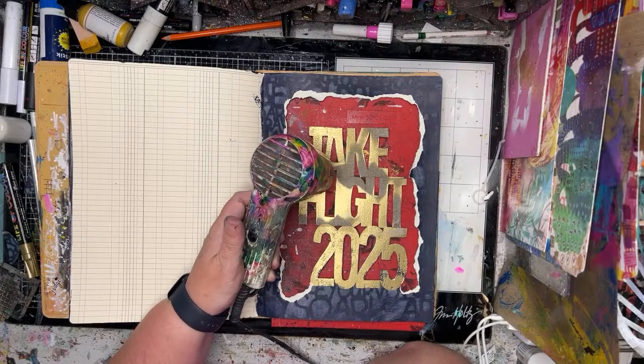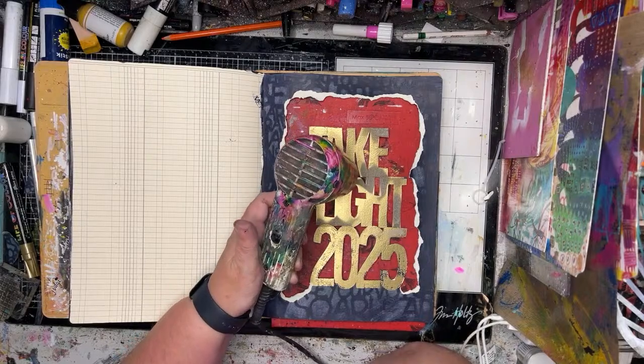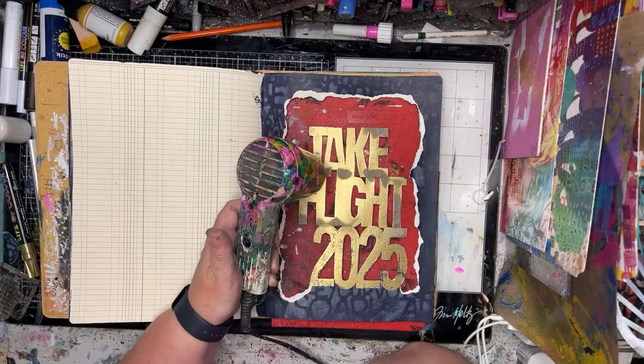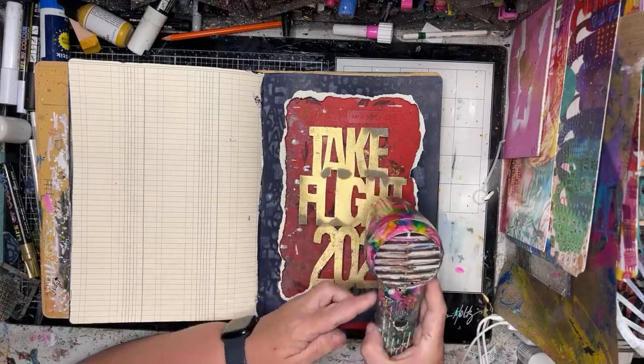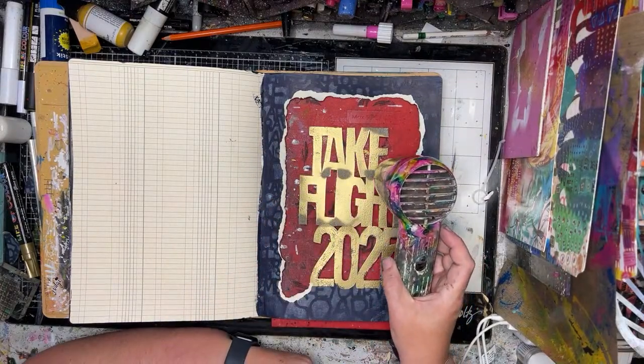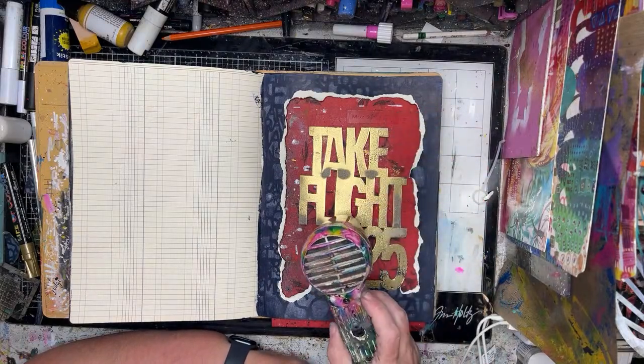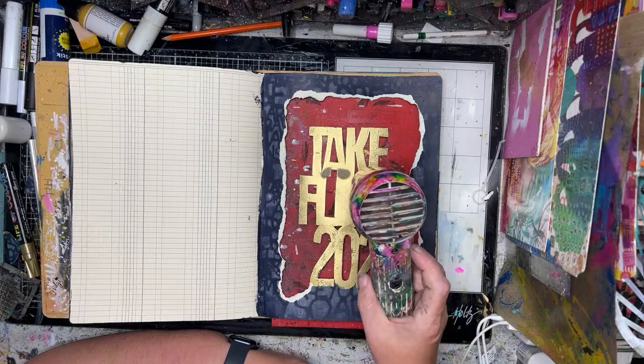So I know I've lost the eye on this, and I'll go back and fix that up. And the paint pens, you know, do wonderful things. There is something magic about burning your work.